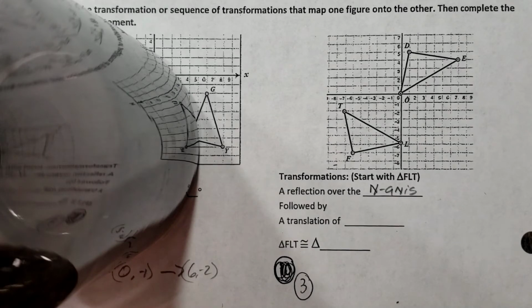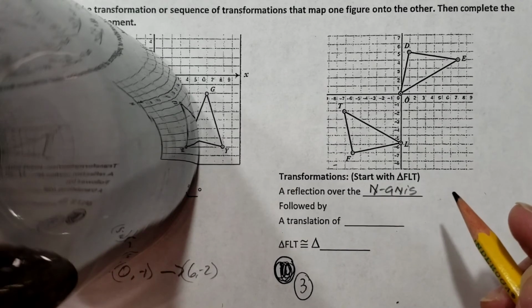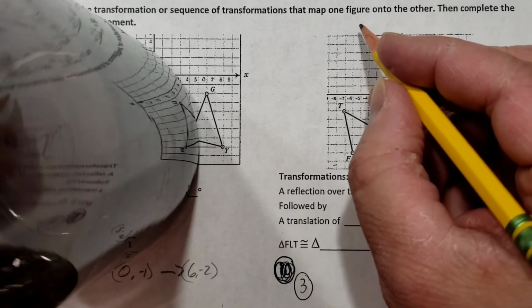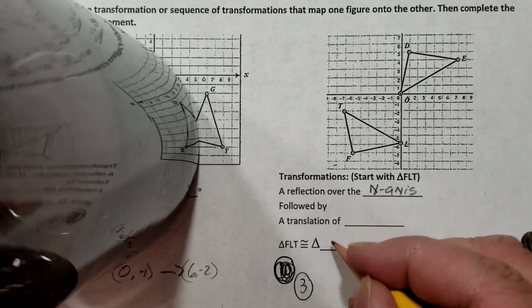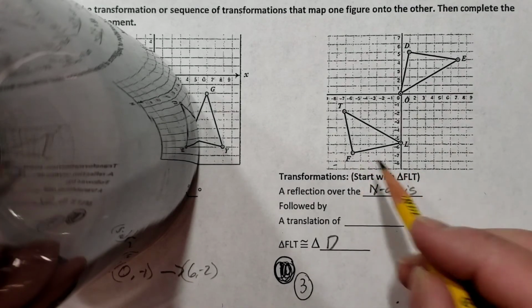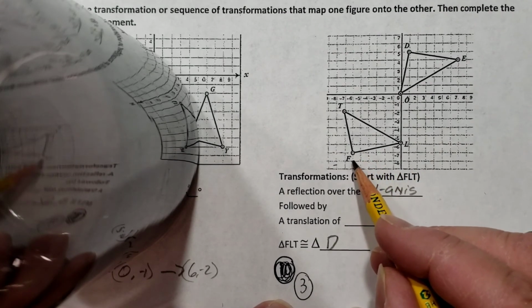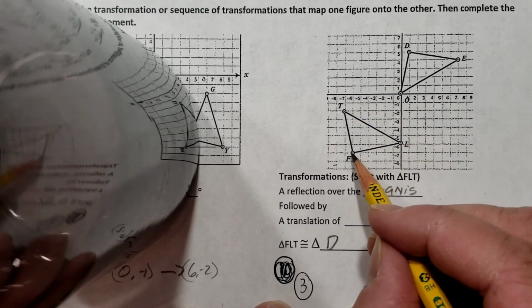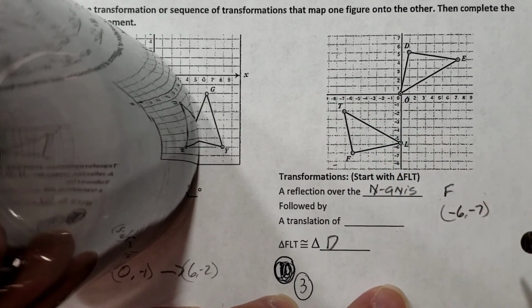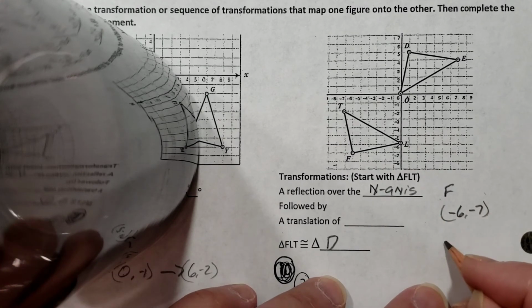Okay, so I'm going to take one point. Okay, it looks as if F is going to come up and line up with D. So I'm actually going to put that there. So F, my coordinate, is (-6, -7). And when I go over the x-axis, I change the y-coordinate.